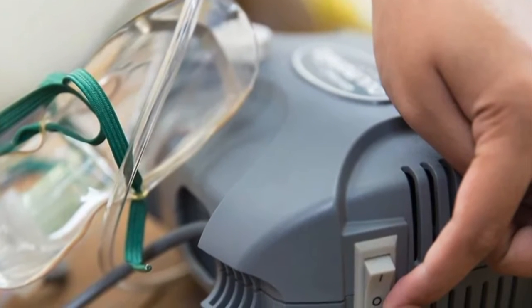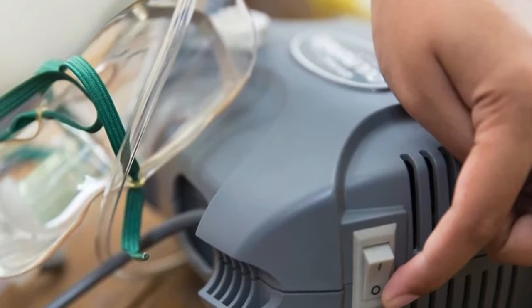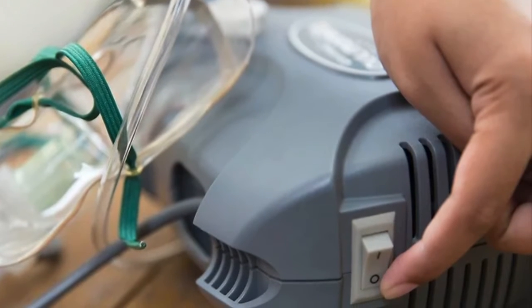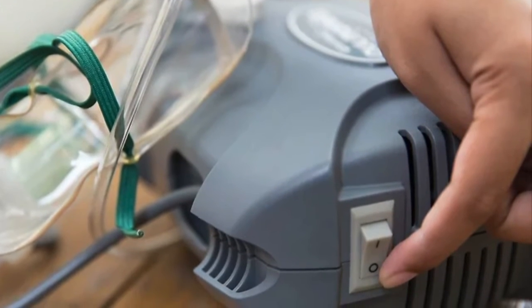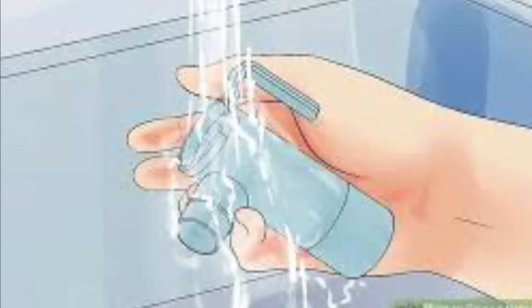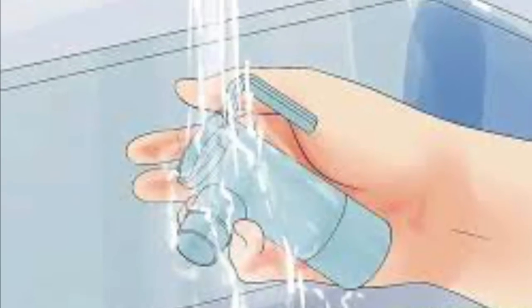Third step is to turn off the nebulizer and clean up. Be sure to unplug it from the outlet and detach the medicine cup and mouthpiece from the tubing. Wash the medicine cup and mouthpiece with warm soapy water and rinse them with water.